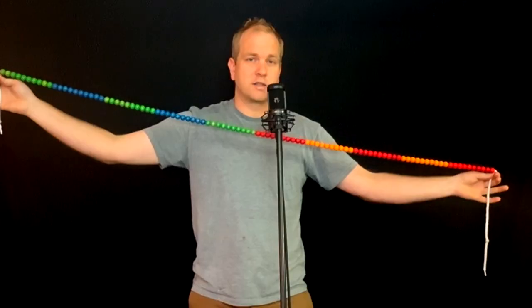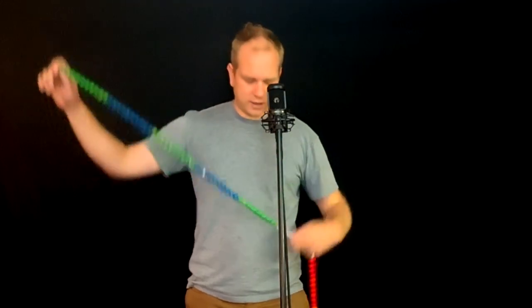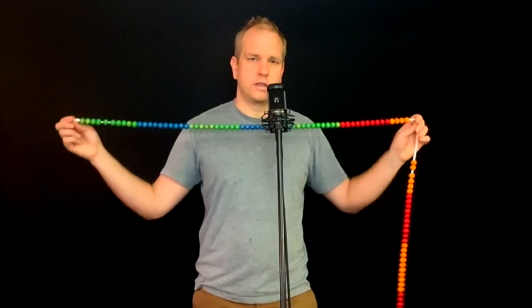within 3 chunks. So for example, if I wanted to find 64, I can instantly recognize this as 50, so that's 1 chunk, then 1 more ten, now I'm at 60, and then 4 ones, 64.